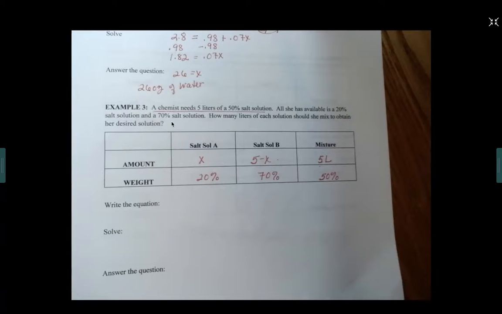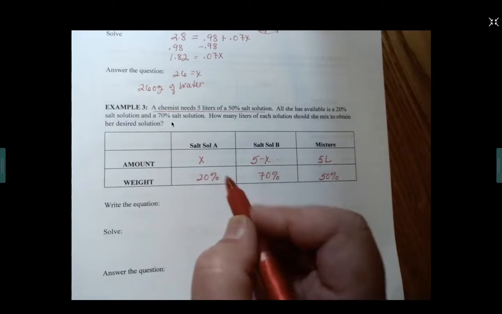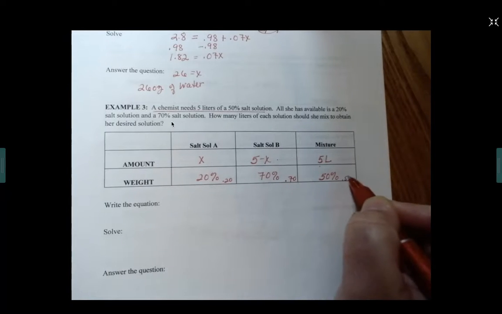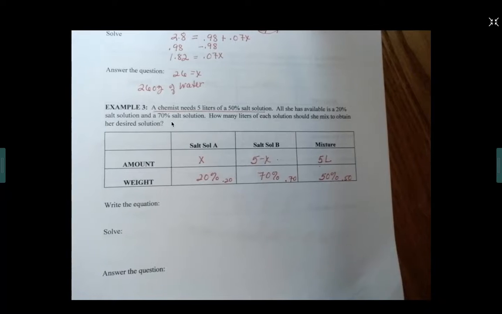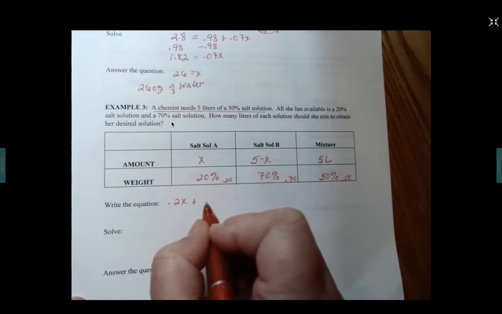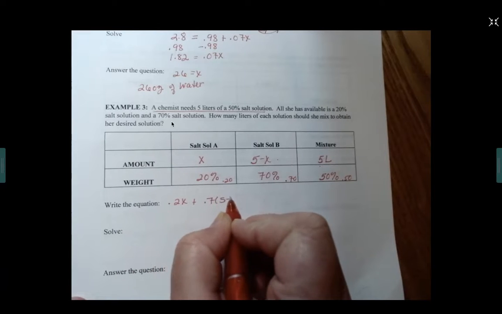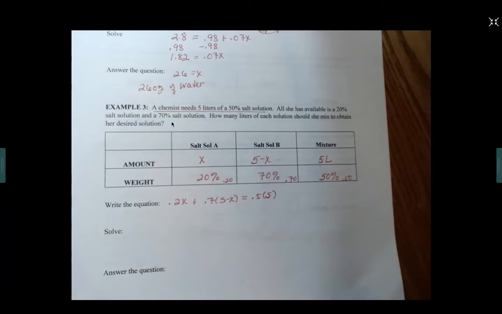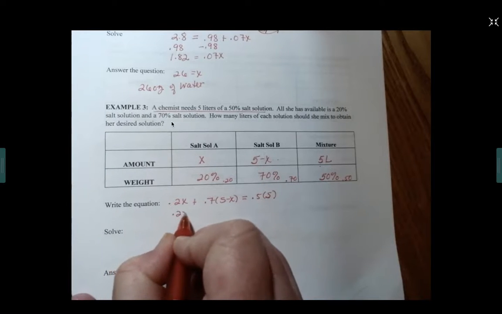So once you have your table set up, remember that percentage, that becomes 0.20, that becomes 0.70, and that becomes 0.50. And you don't need the 0 unless you're dealing with significant figures. So we're going to multiply this out, and I'm going to have 0.2 times X plus 0.7 times 5 minus X. Together that will equal 0.5 times 5. Once your equation is set up, you just need to solve.